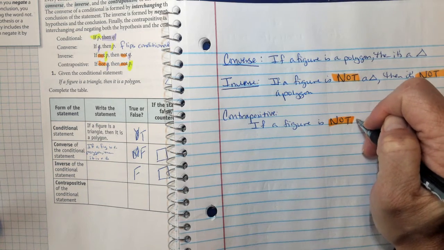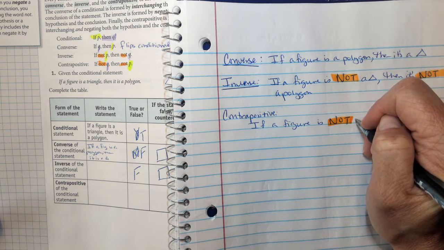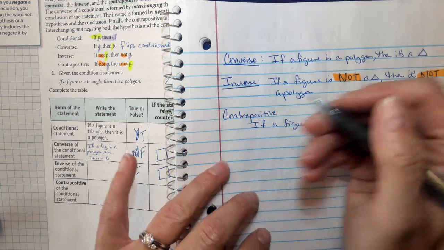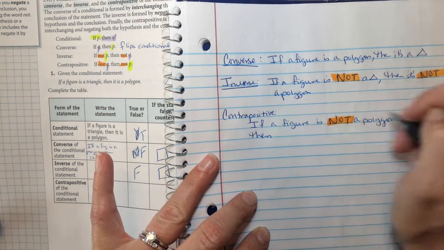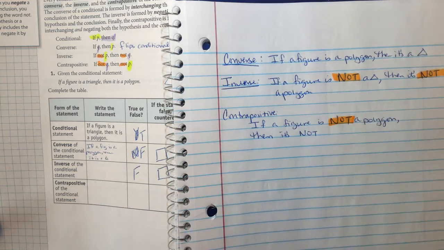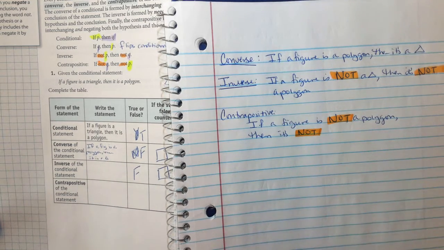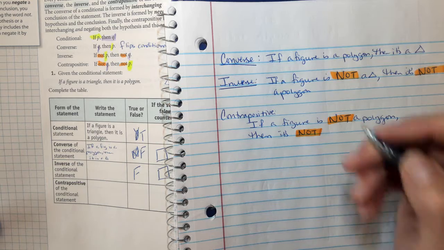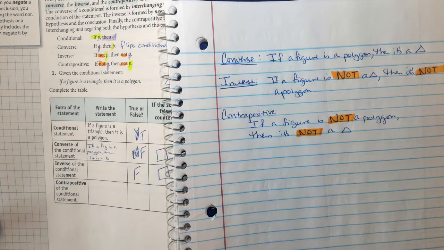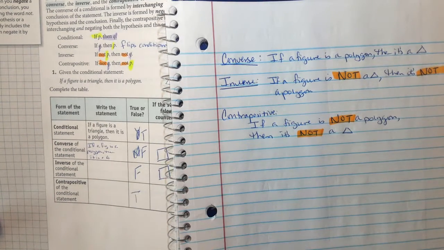If a figure is not a polygon, then it's not, and I go to the front, the hypothesis of the original statement, a triangle. Okay, so if something's not a polygon, can it be a triangle? Well, no, because every polygon is a triangle.